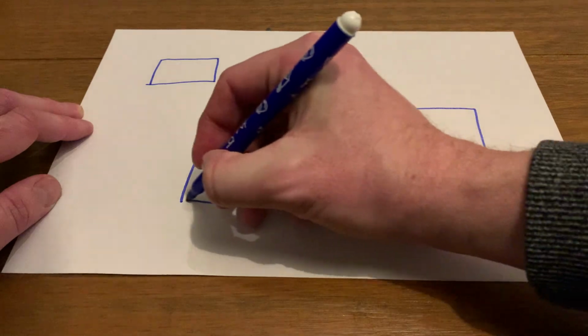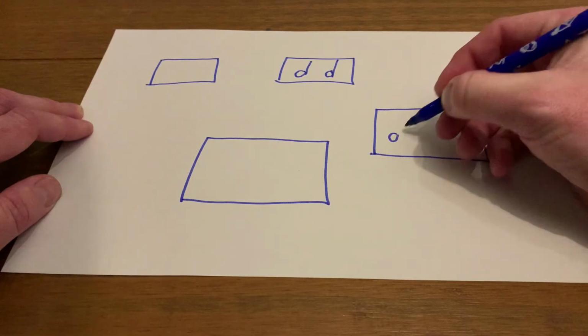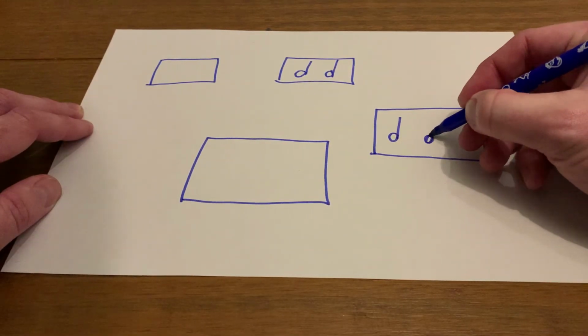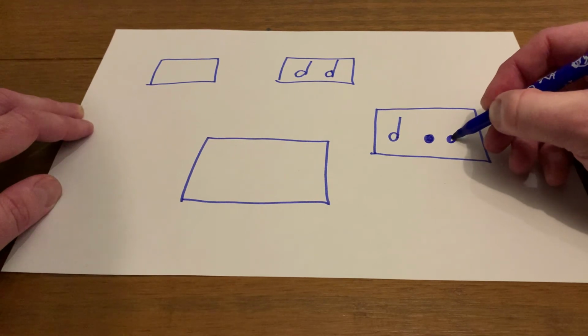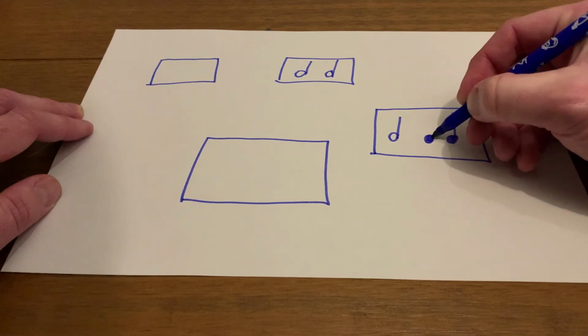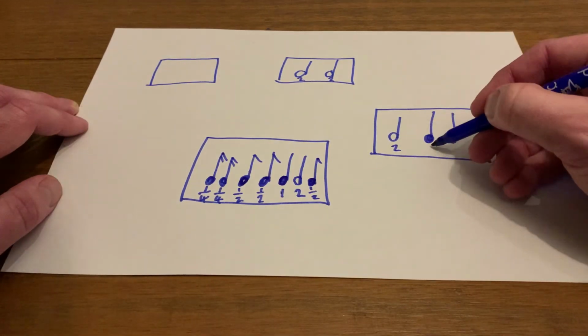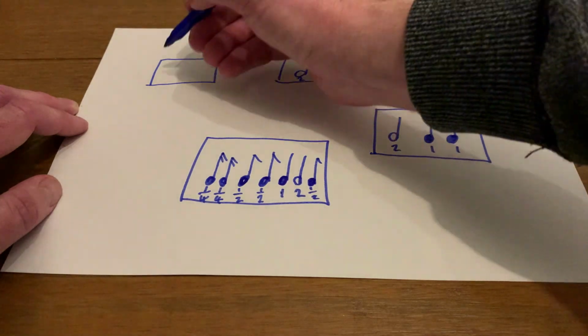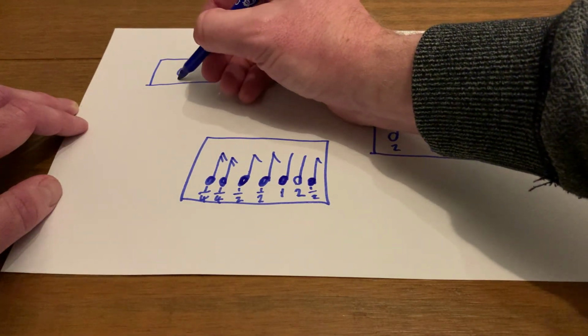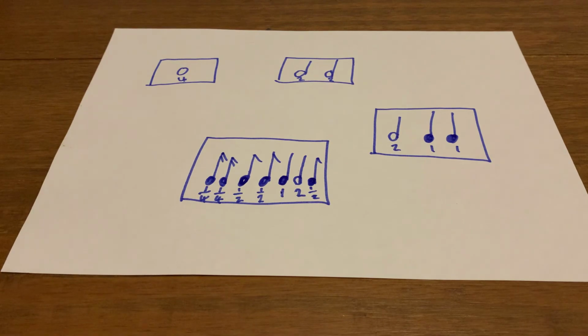So if I show you here, I might use a minim and 2 crotchets, because my minim is worth 2 beats and my 2 crotchets are worth 1 beat each, meaning that box equals 4 beats. Now let's see if you can be really clever and do some semiquavers in there. I wonder who can maybe find out how many semiquavers you would need to fill that 4 beat bar.